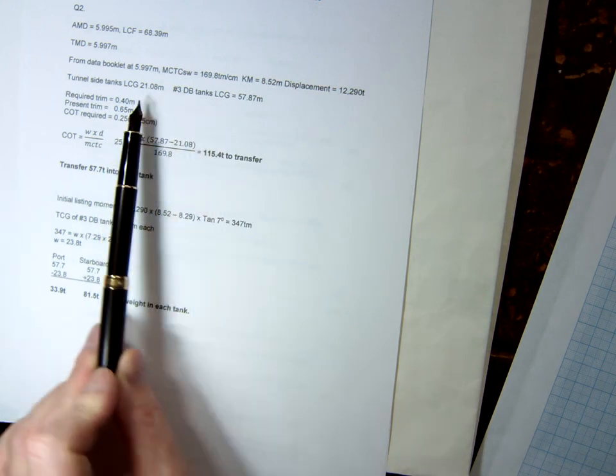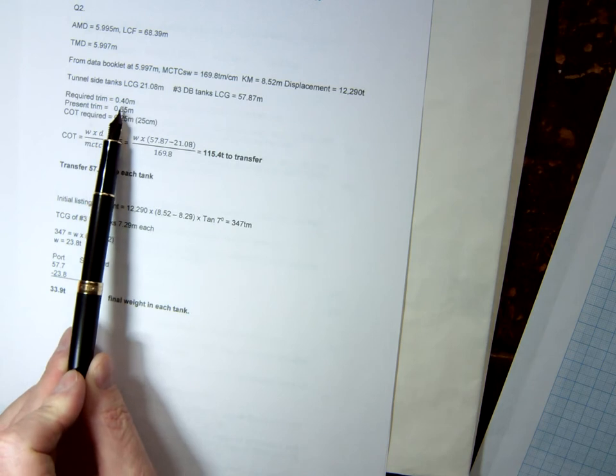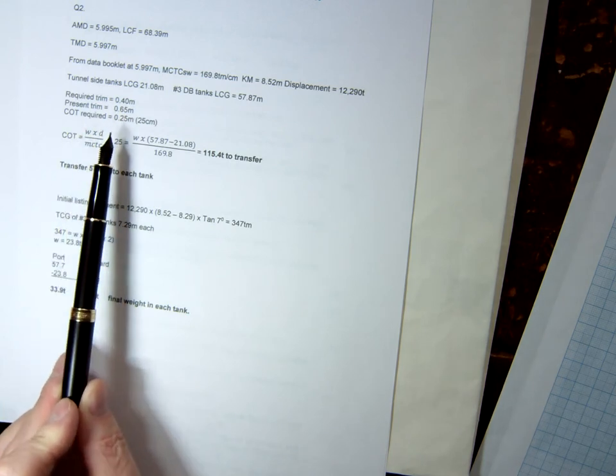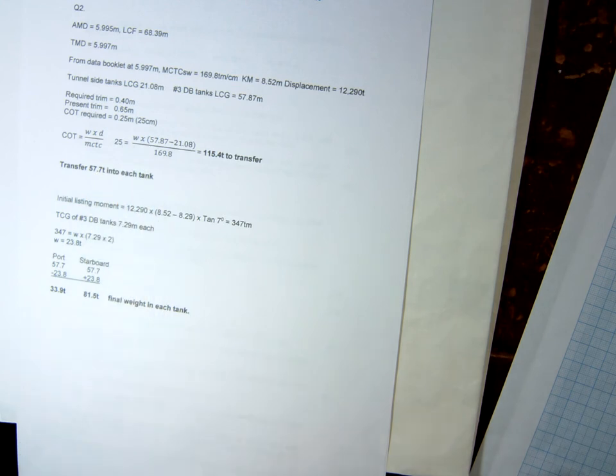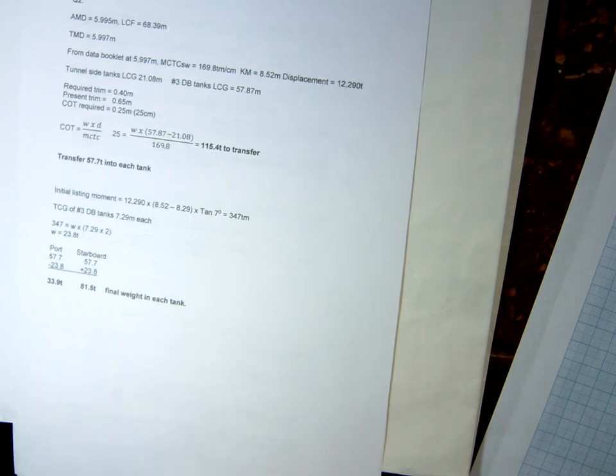That's my LCG for my tanks. Required trim, change of trim required. Don't forget to convert that to centimetres in the formula. And I calculated we have to transfer 115.4 tons, putting half in each tank.